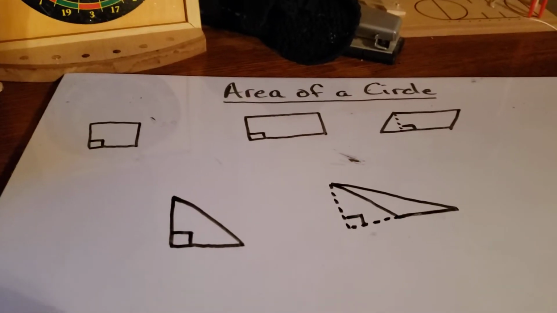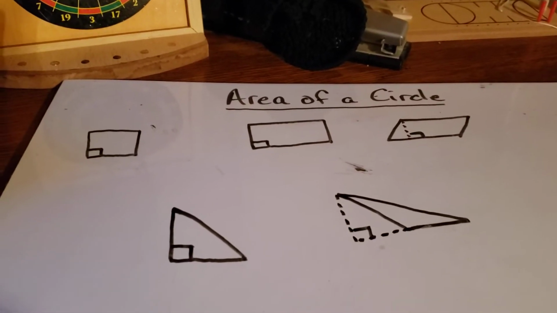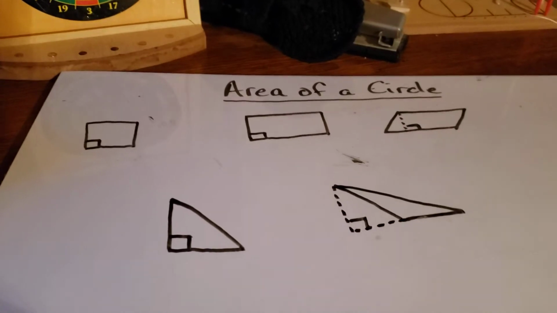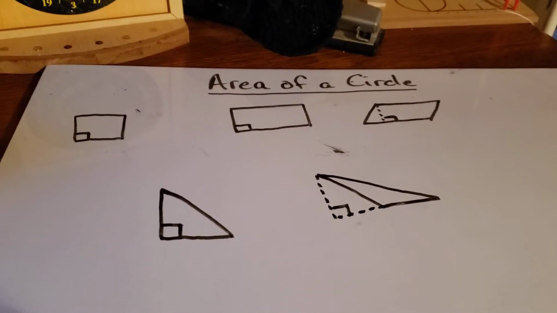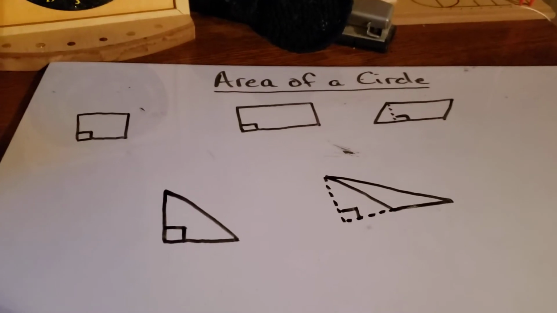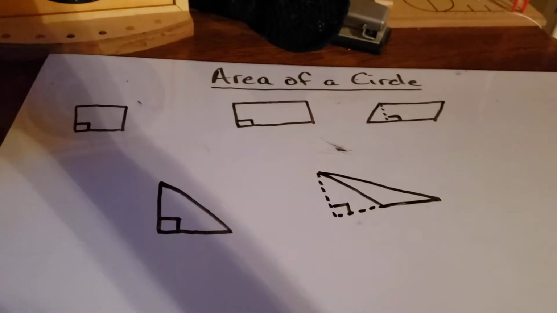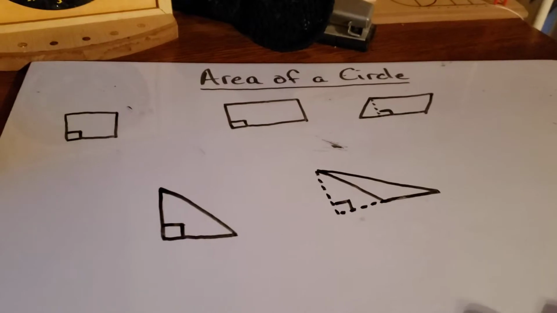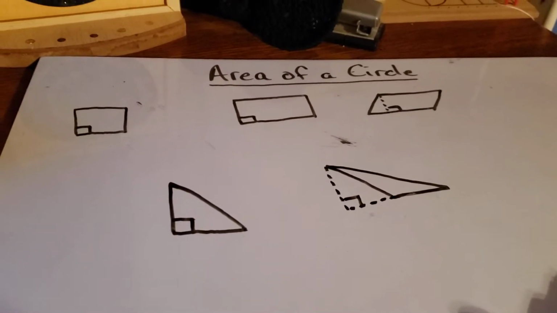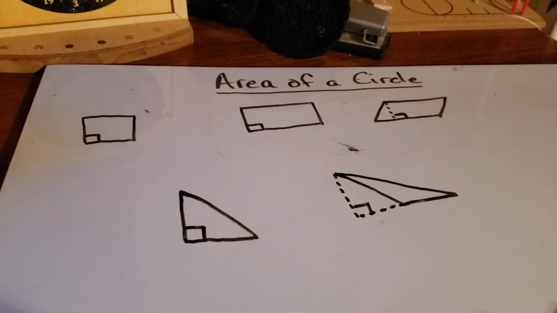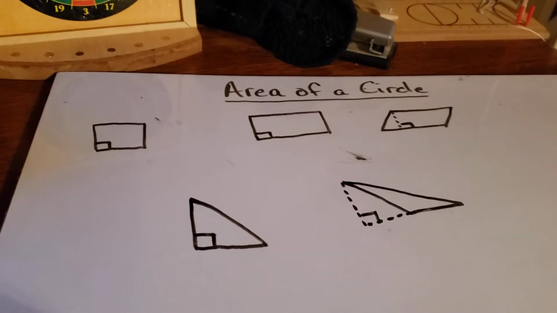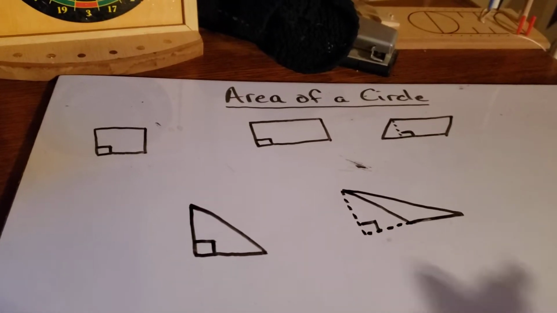All right, so for today's lesson, we're talking about area of a circle. So you may be wondering why I've got a whole bunch of shapes up on my board and none of them are circles. Well, the first thing that I want to do is review some of the shapes that we've talked about area for and figure out what all of our formulas have in common.